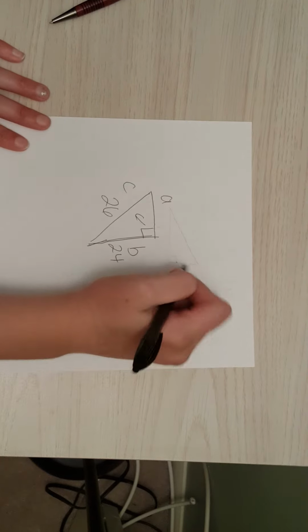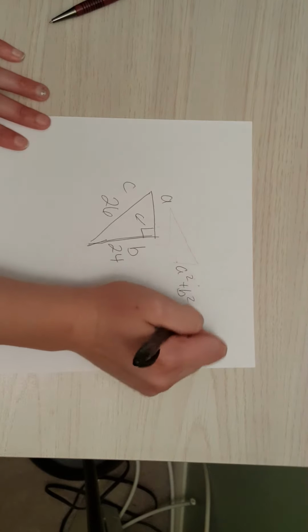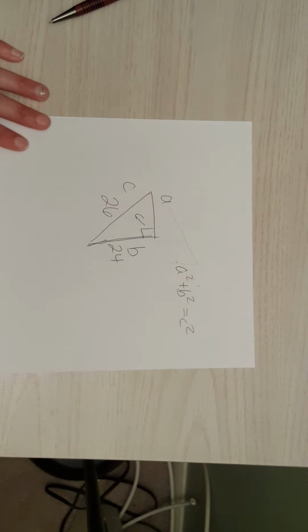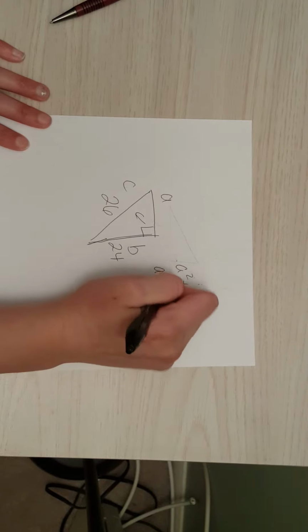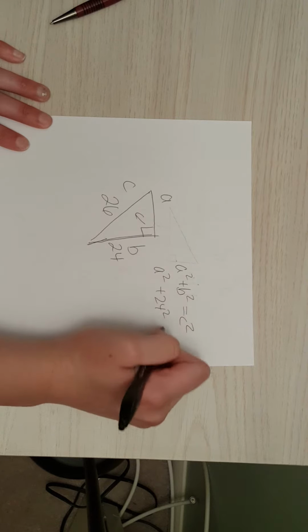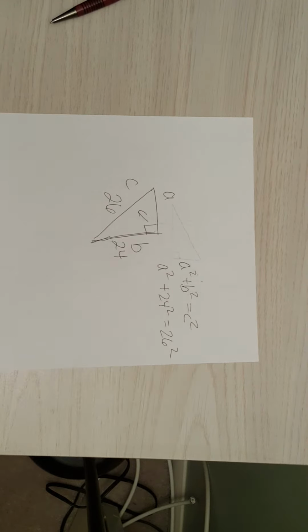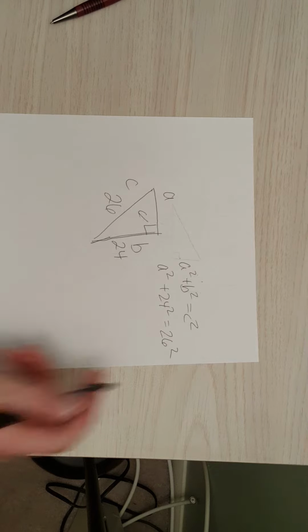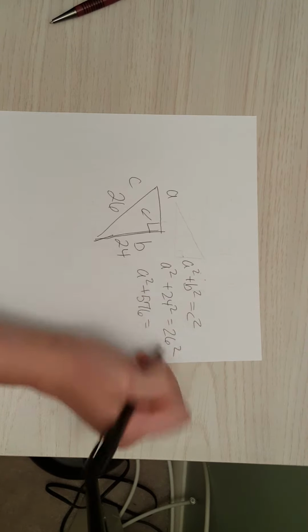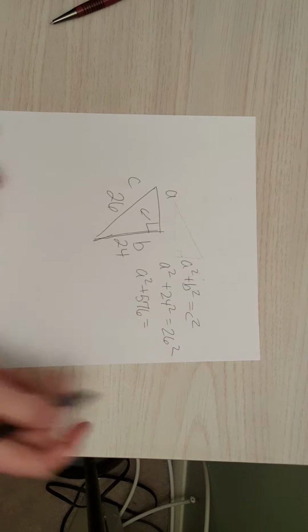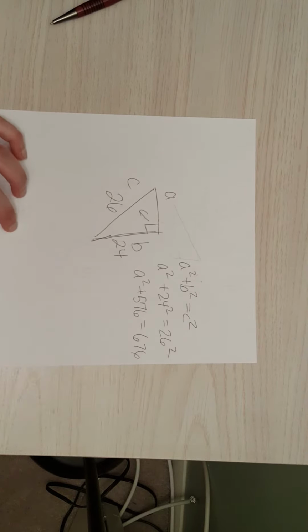So for this one, we need to say A squared plus B squared equals C squared again, our Pythagorean theorem. And then I'm going to plug in my B and my C. So my A is going to stay A. I get 24 squared and 26 squared. Now 24 squared is 576, and 26 squared is 676.